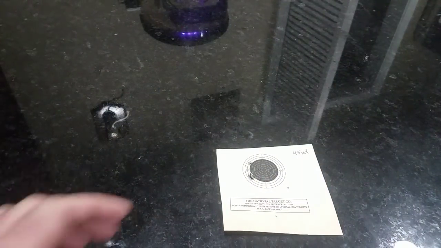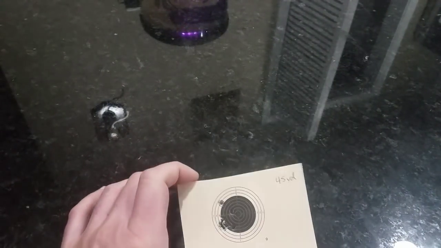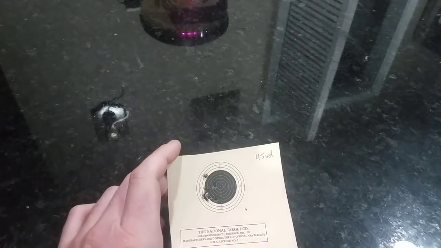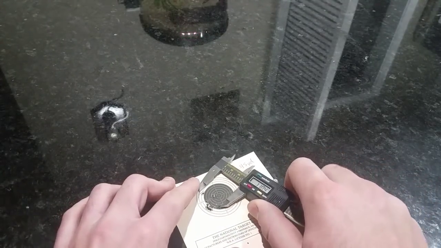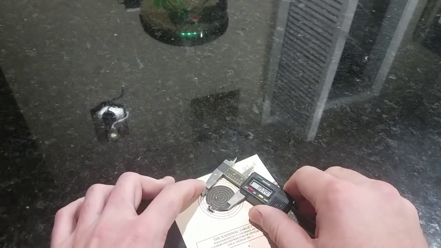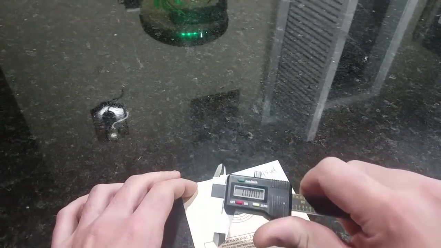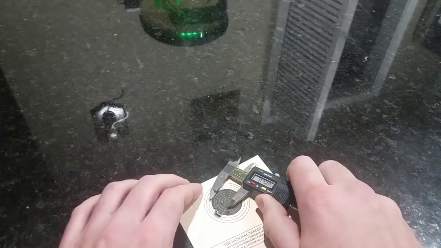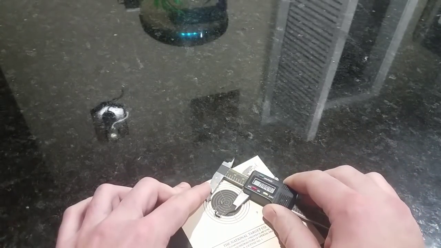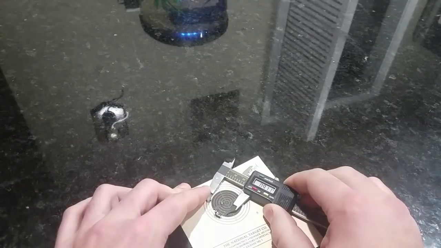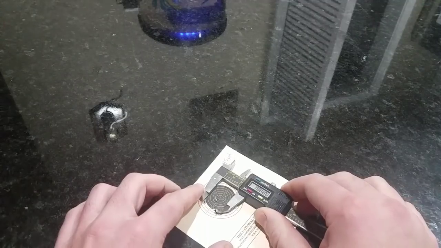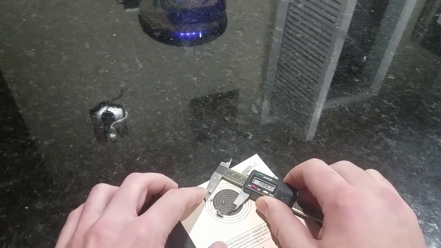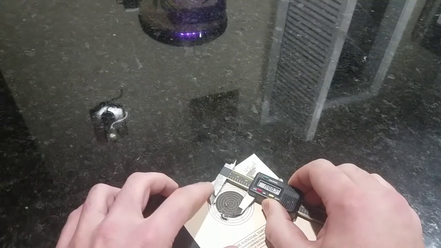Okay, so I have my example here. I have a 6-shot group from one of my rifles at 45 yards. And like they say, the easiest method is the center to center of the two farthest shots here. So make sure it's set to 0, and then you set your dial caliper on the two farthest shots and get it as centered as possible. So, the two farthest shots here, double check, make sure which one's farther.